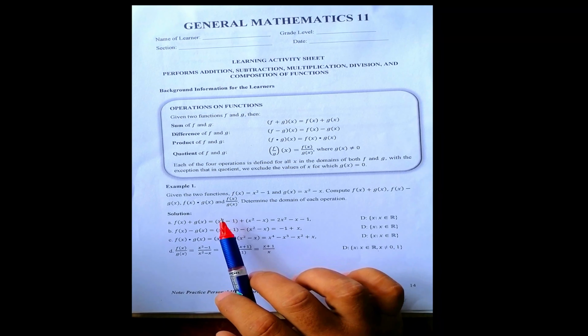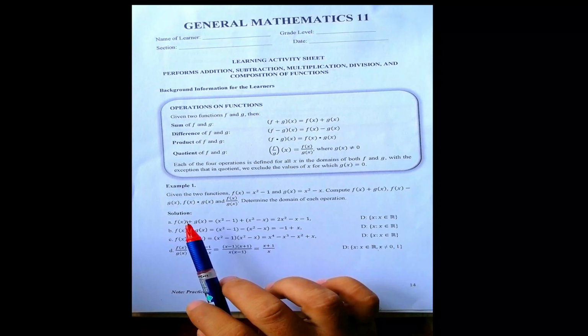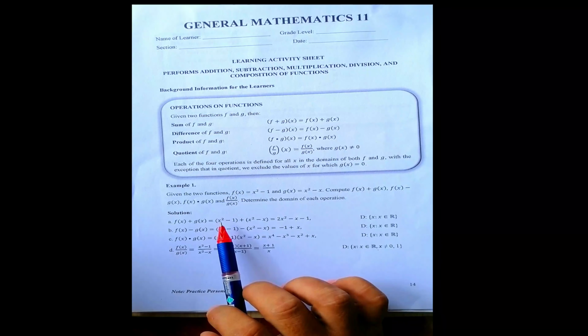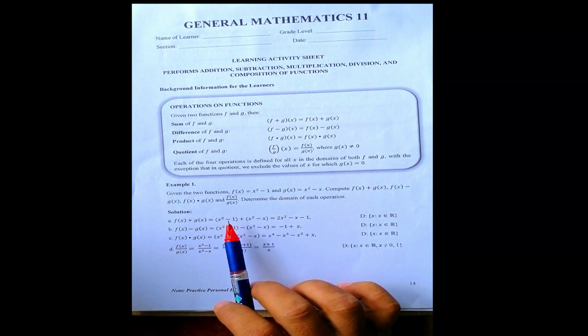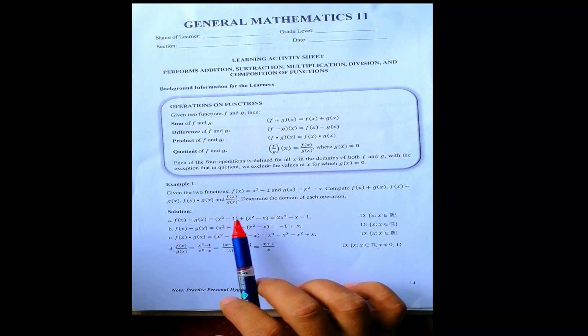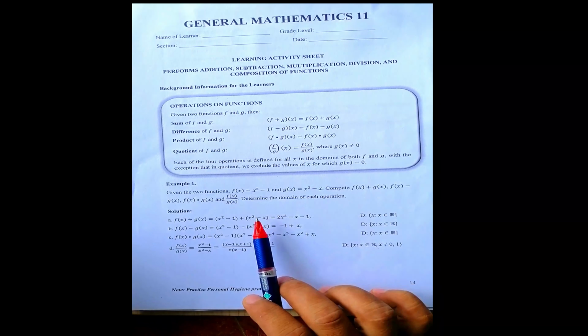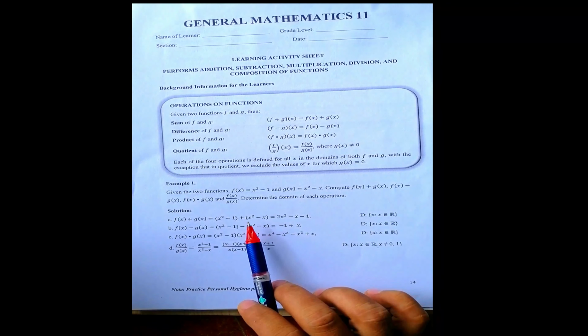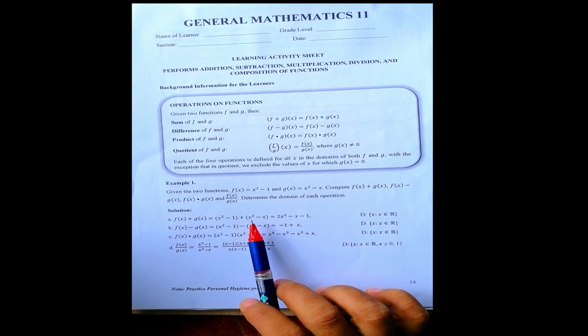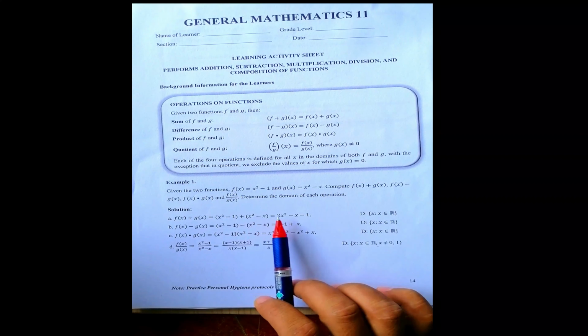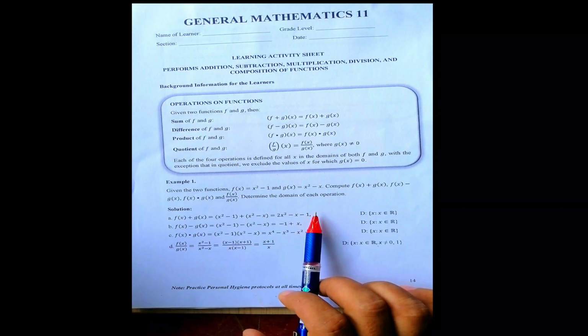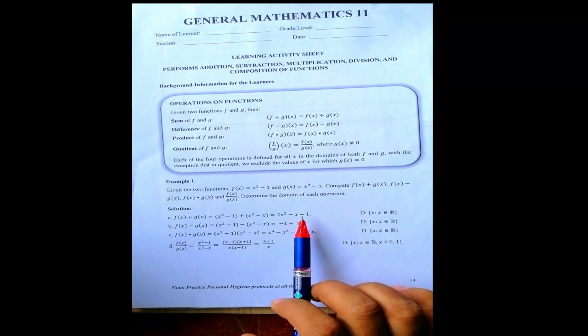So for the solution, first we have the sum. f of x plus g of x equals, since f of x is this function x squared minus 1, so x squared minus 1 plus g of x, which is x squared minus x. So combine like terms: x squared plus x squared is the same as 2x squared, minus x, minus 1. So the answer is 2x squared minus x minus 1.